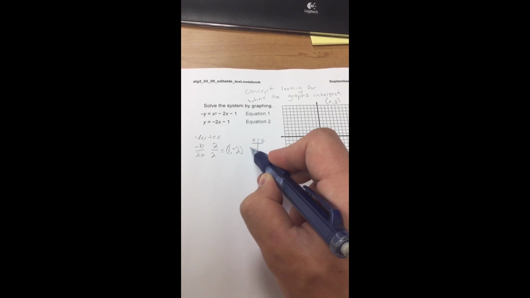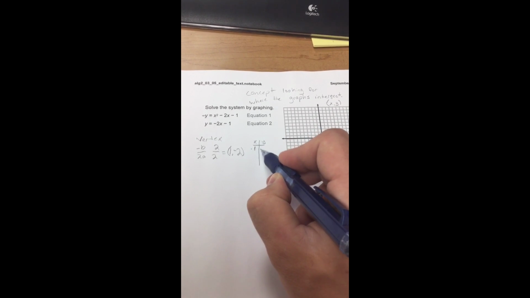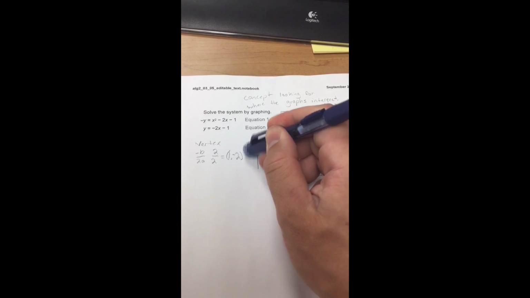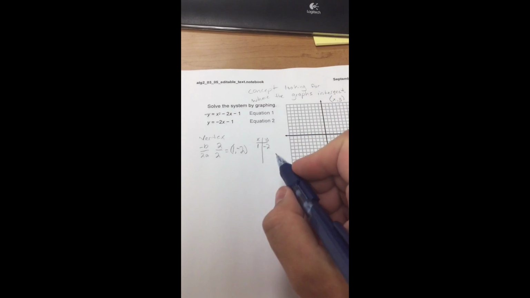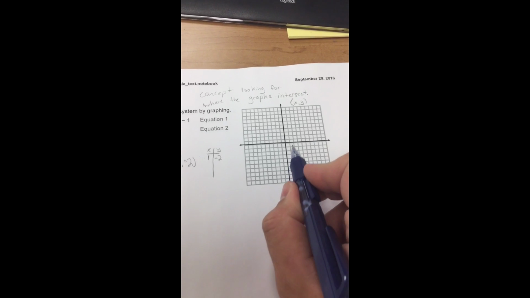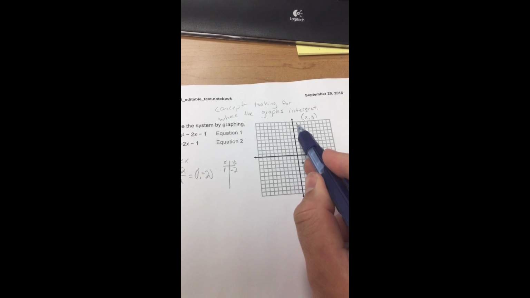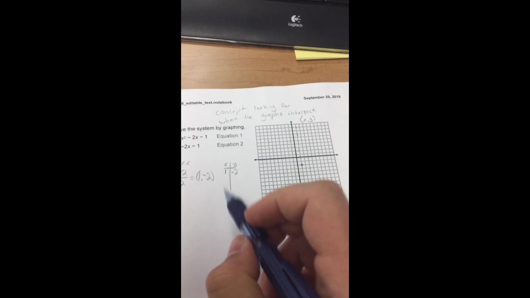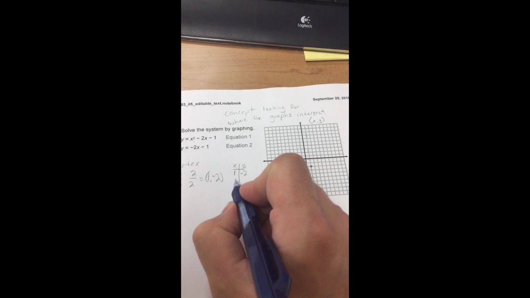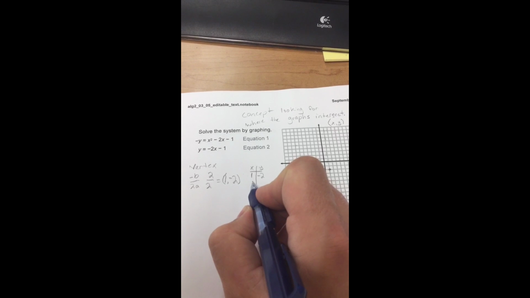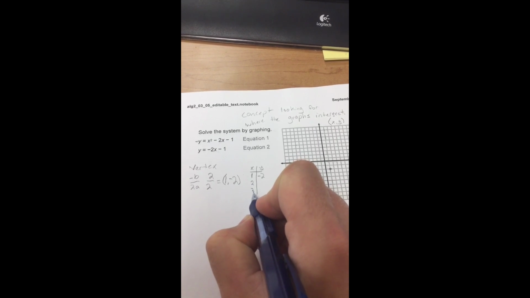X, y, I've got positive 1 on the x side, I've got negative 2 on the other side. Let's put it over here on my graph. Positive 1, negative 2, put it down. Okay, now I'm going to draw my axis of symmetry. And I'm going to pick 2 more points. So I'm going to go with, let's go with 2 and 3.